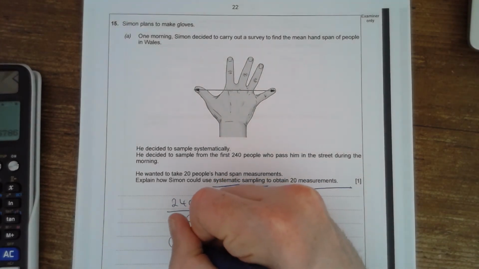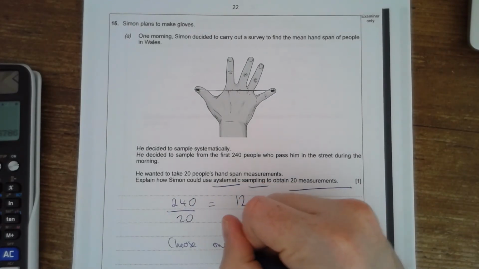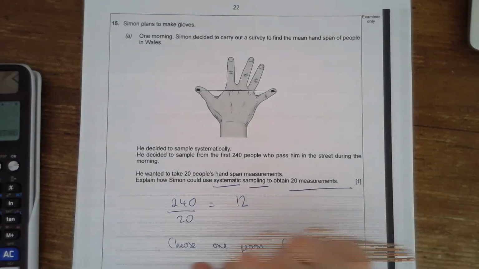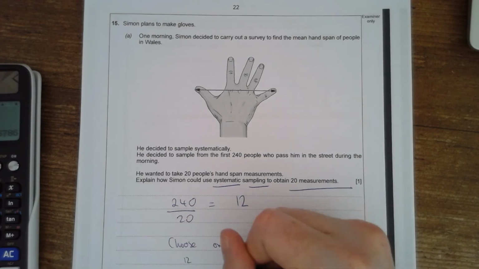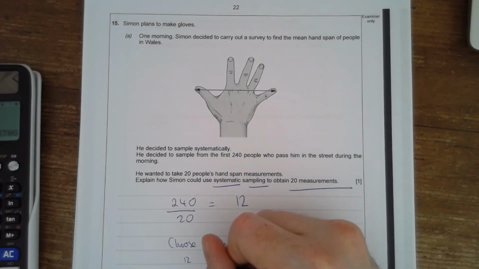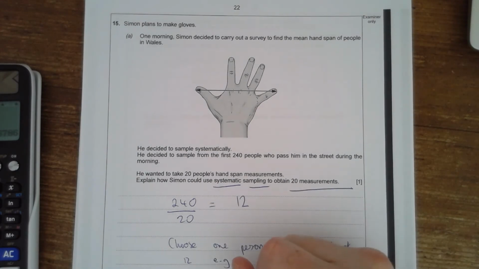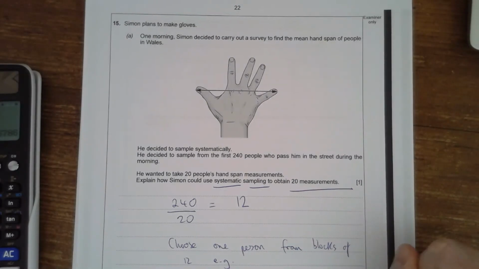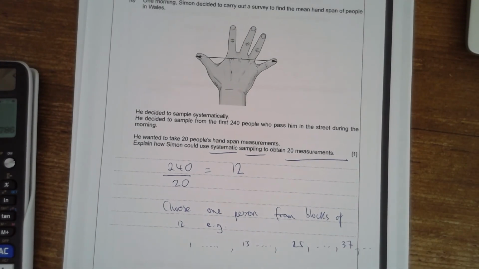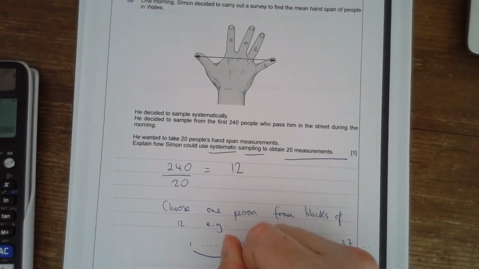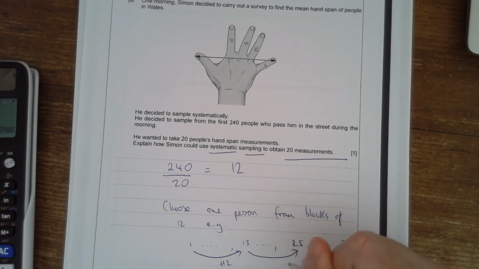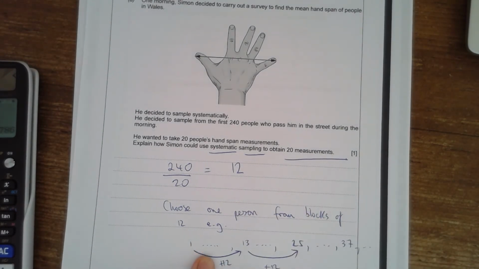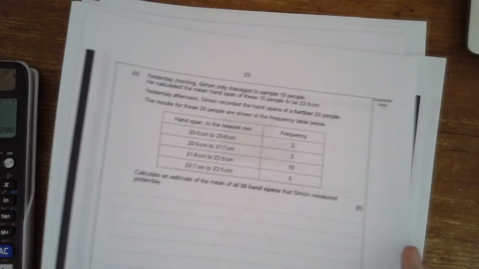So I'm going to say choose one person from each block of 12, e.g. 1, 13, 25, 37, and so on, okay? That's how you choose systematically, so you just add on 12 every time. But there's no reason why you couldn't have chosen somewhere different in the sequence, like the sixth person, then add 12, get 18, and so on, okay?